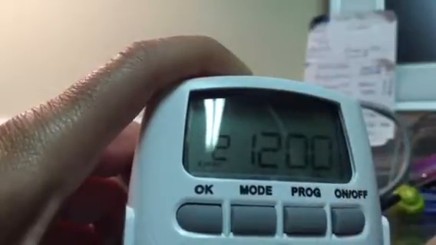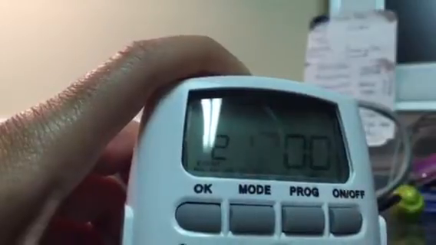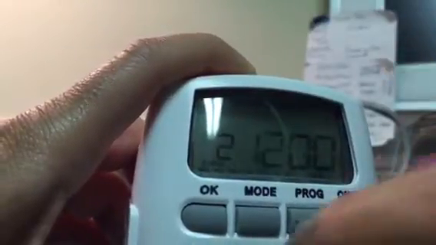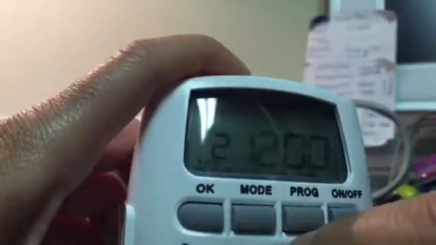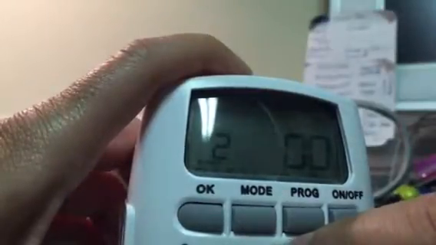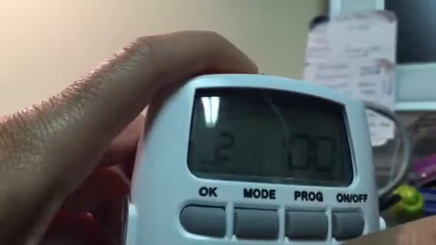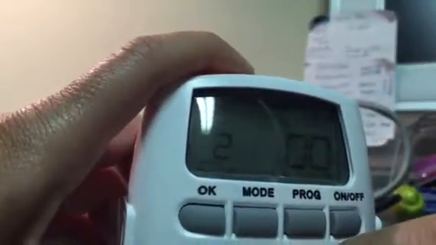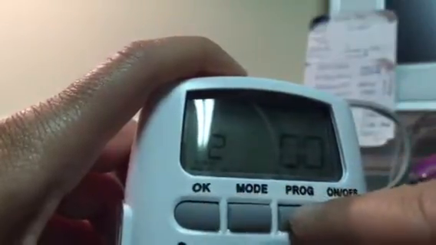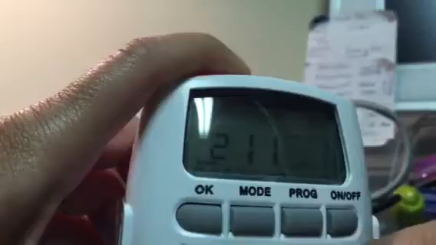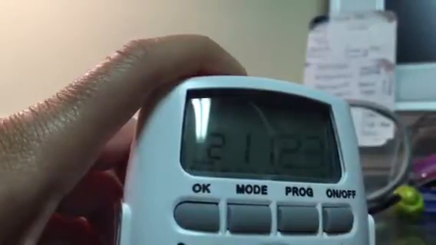Hit program. All the days of the week are going to flash. Hit program again. Now the 12 is going to blink. This is where maybe you don't want it to go off at midnight. Maybe you want it to go off at 11:30 p.m. This is where you would turn the dial here to get to the exact time you want it to turn off. 11 p.m. Hit program. Maybe you want it to 11:30, so I'm going to scroll it all the way over till it says 11:30.